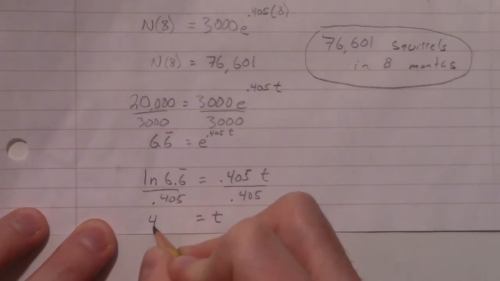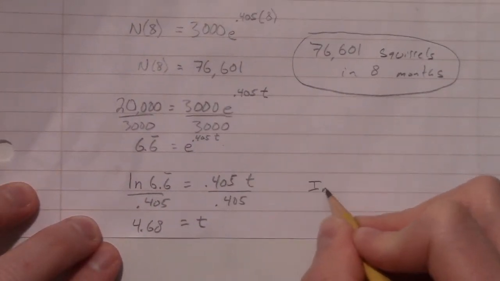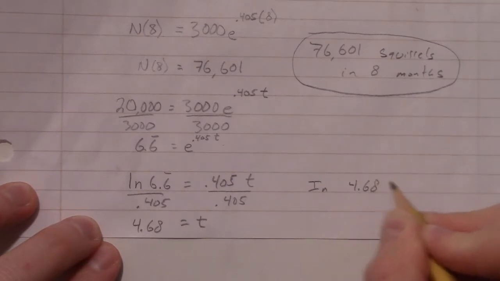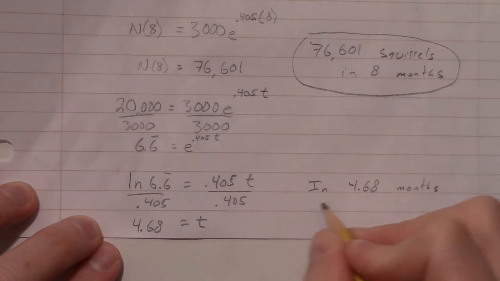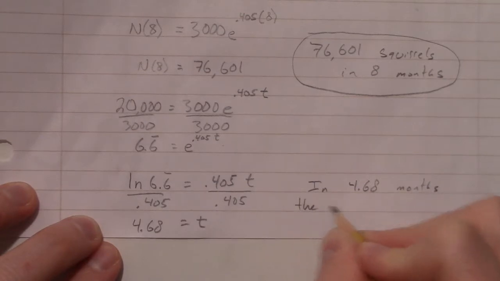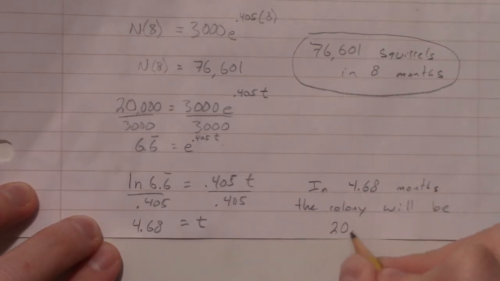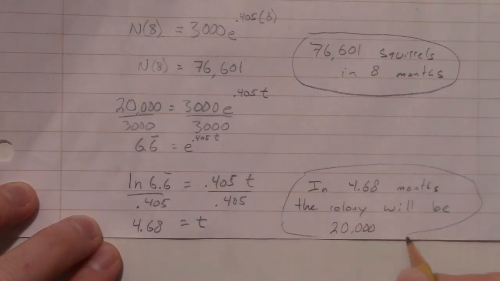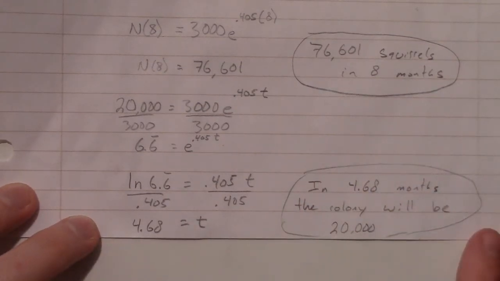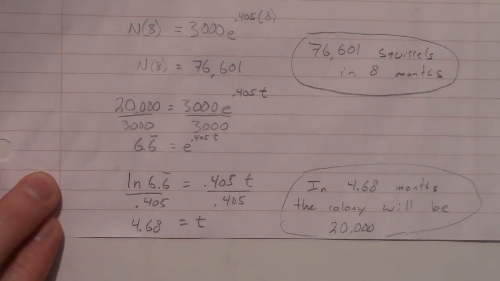So, to answer my question, in 4.68 months, the colony will be 20,000 strong. It'll be 20,000 squirrels in 4.68 months, approximately. I hope that one helps you with exponential growth for populations.